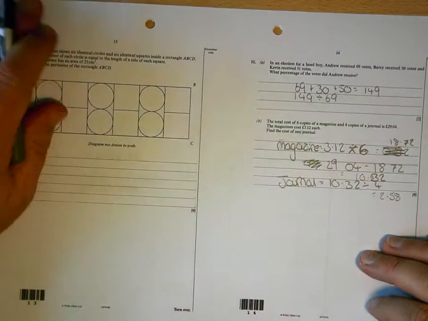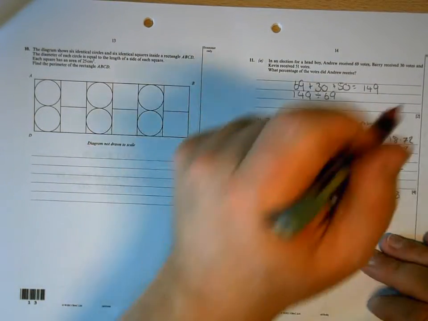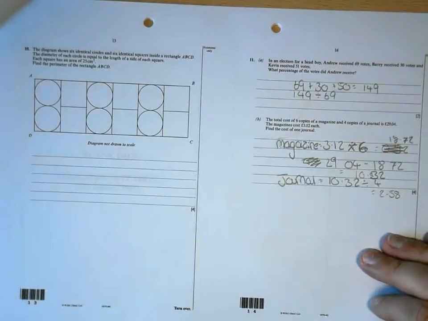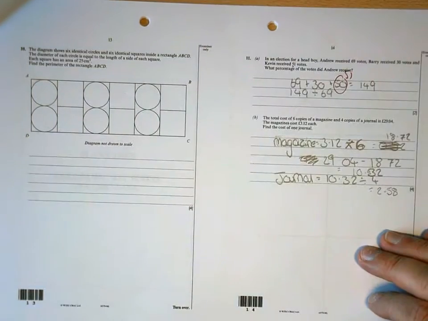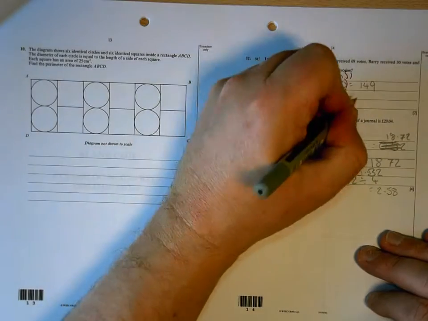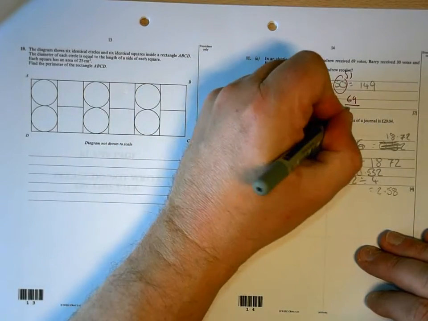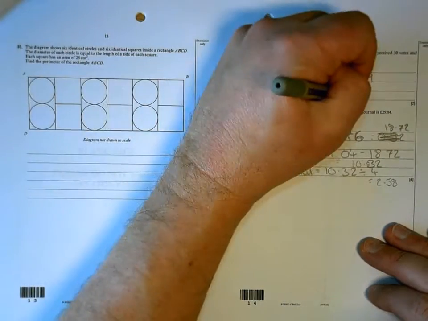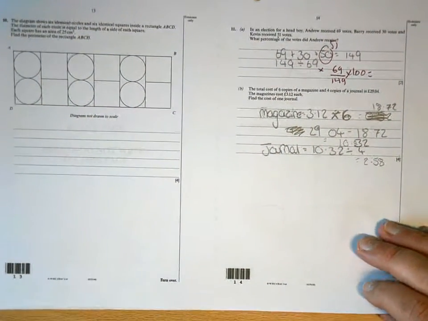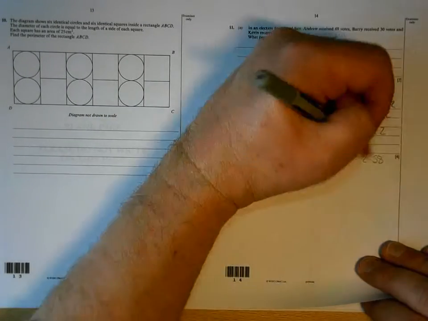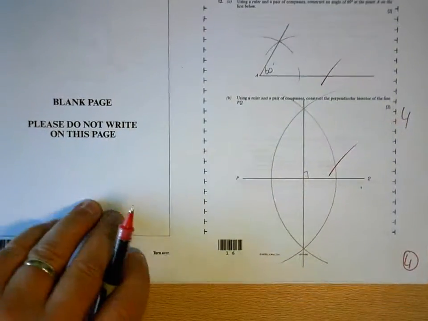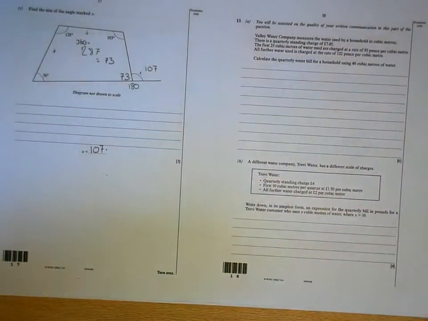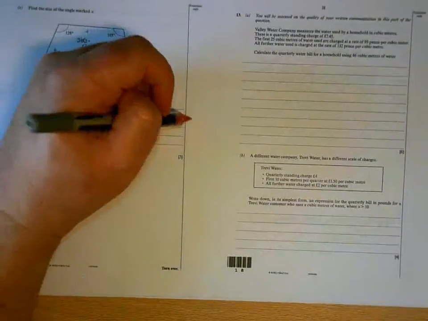Alright, total votes aren't 149 when you add those up. So you have written that down wrongly. It's 51. And then what you would do is 69 over 149, or 150 as it should be, and then times it by 100 to turn it into a percentage. £2.58 is correct. That's good. So let's hope you can remember how to do that now that we've practiced it. 107 is the right answer.